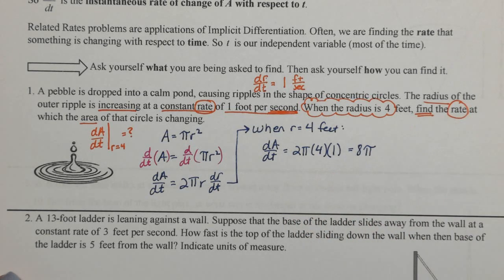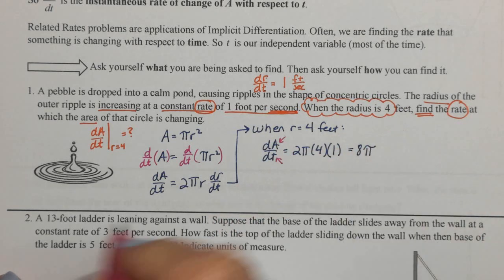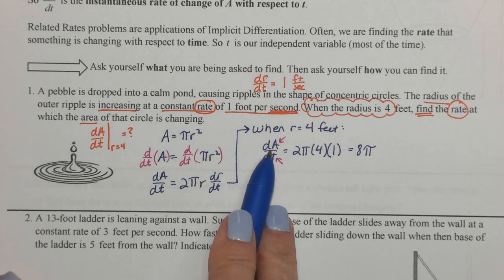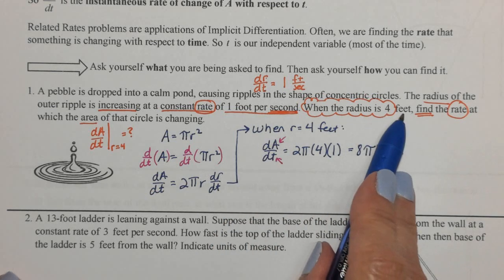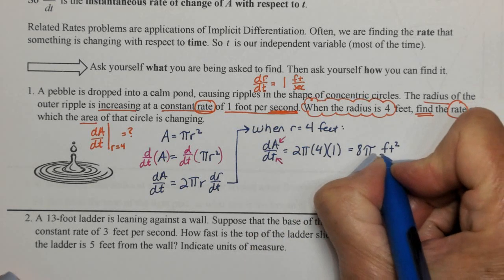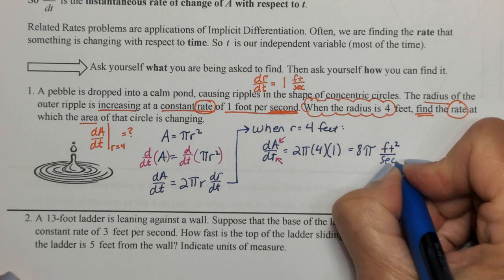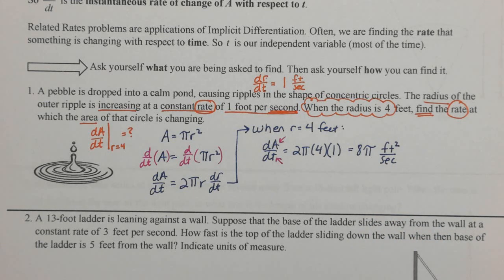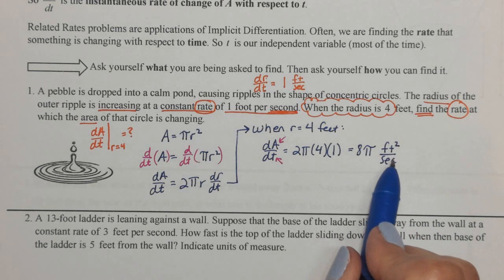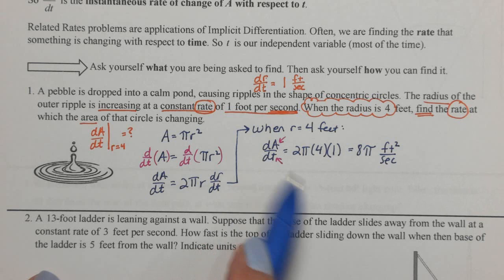What would be the units there? They didn't ask us for units, so I don't have to give them the units. But to get units, I look here and I look here. That will give me the units. What would units of area be? Well, if the radius is in feet, then the area will be in feet squared, or square feet. What are units of t? Seconds. They didn't ask me for units, but if they had, I would give them feet squared over seconds. Units of A divided by units of t.